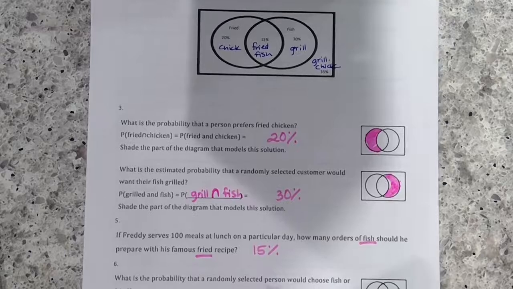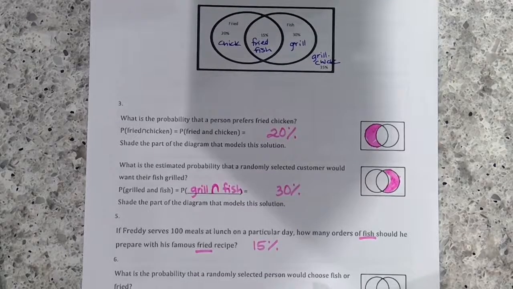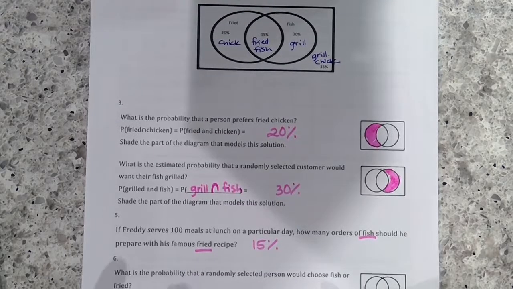What is the probability that a randomly selected person would choose fish or fried? So fried or fish is going to be that they could have eaten fish or that they picked something that was fried.